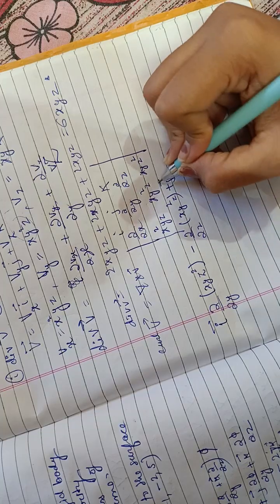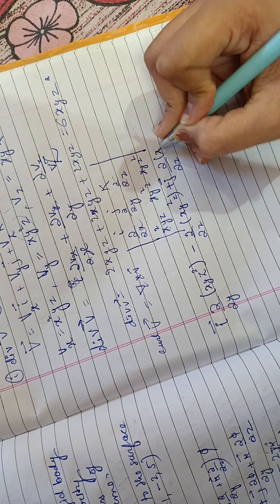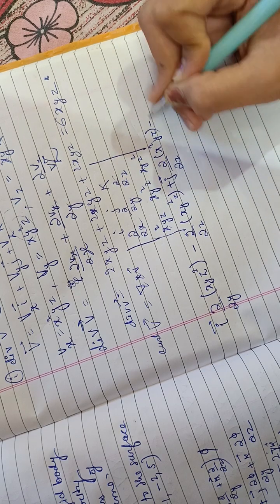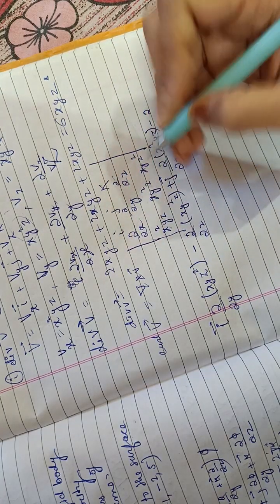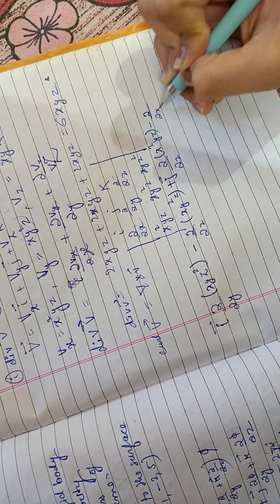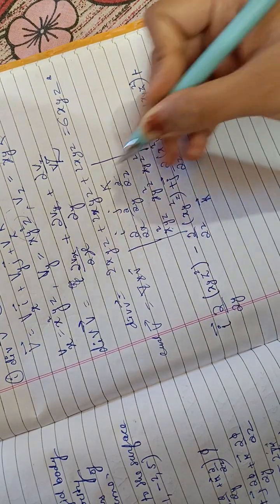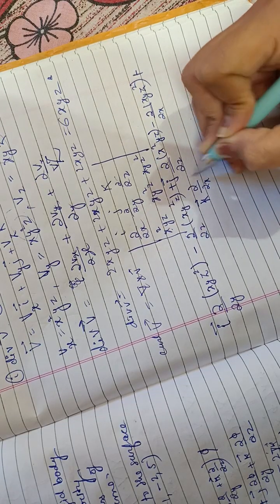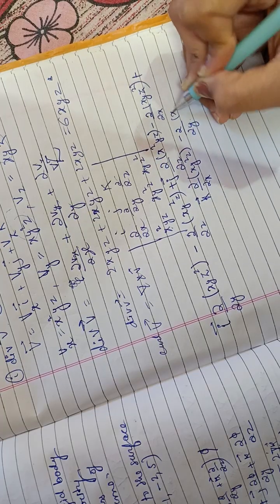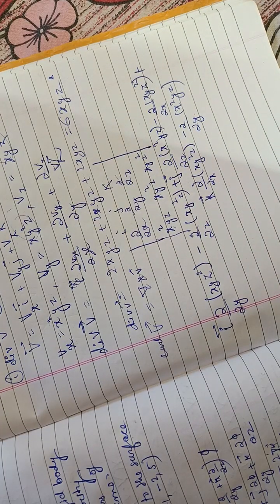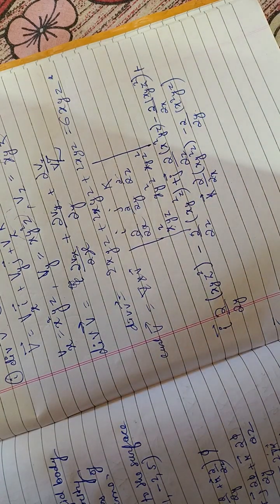Then again plus j, and this time from this side, then k. Now we just have to do the partial derivatives.